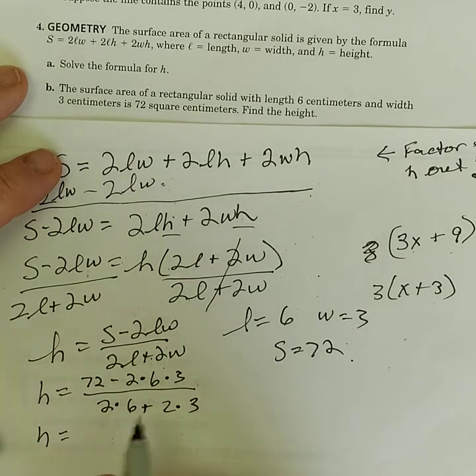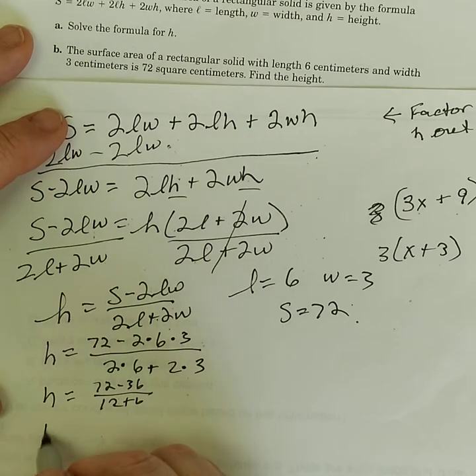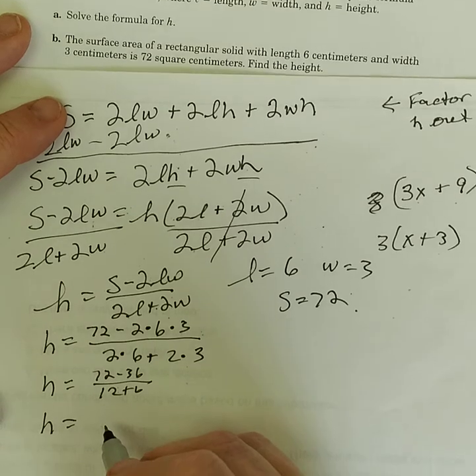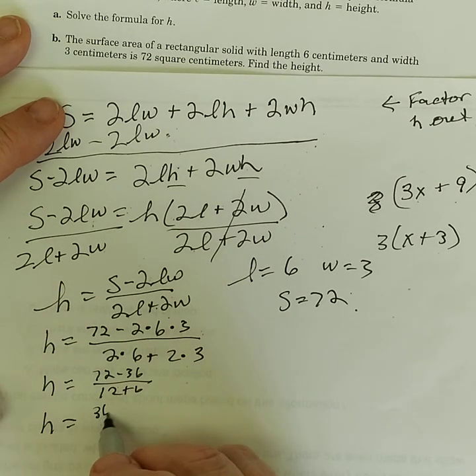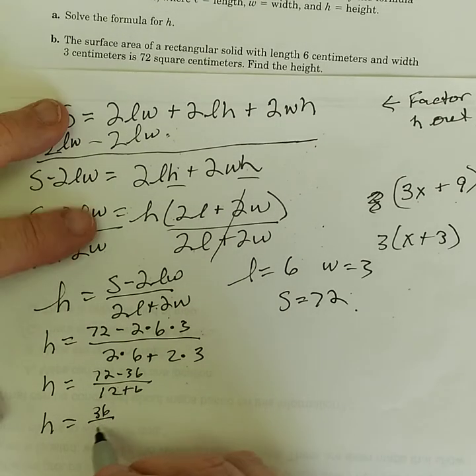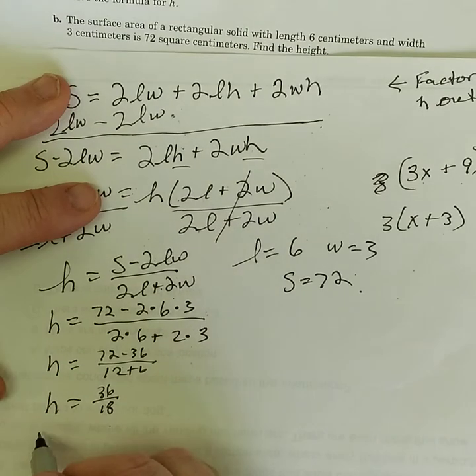So if we simplify, we get 72 minus 12 times 3 is 36. 2 times 6 is 12 plus 6. So H equals 36 over 18. So the height equals 2.